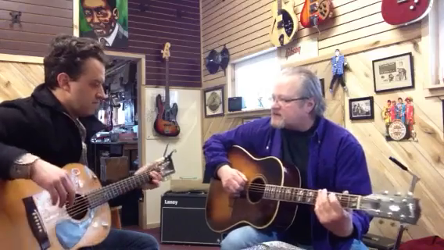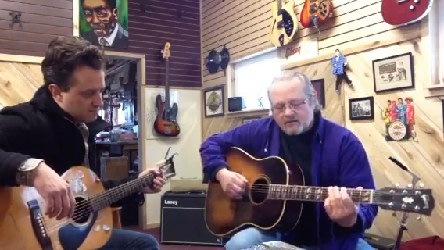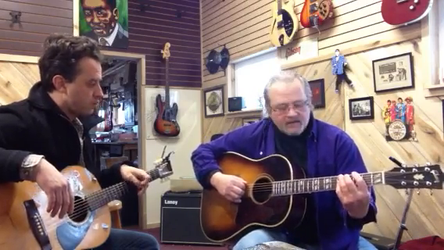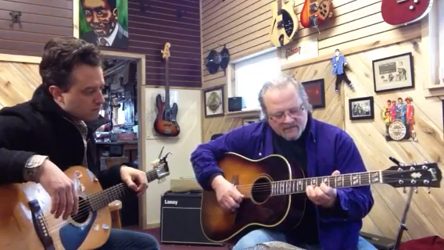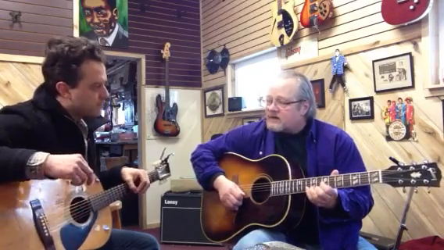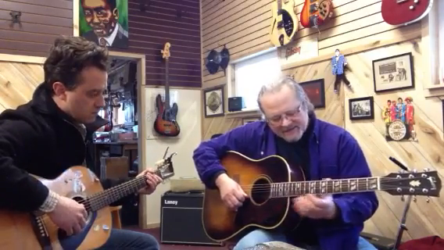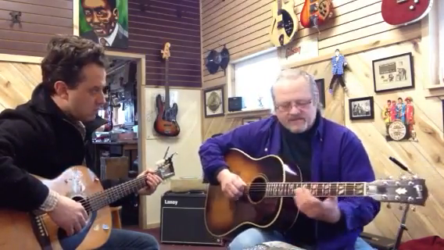I'm just going to play this pattern all the way from the 6th string to the 1st, and then you can have it to look at. And you can go farther, it shifts around. But if you can get this.